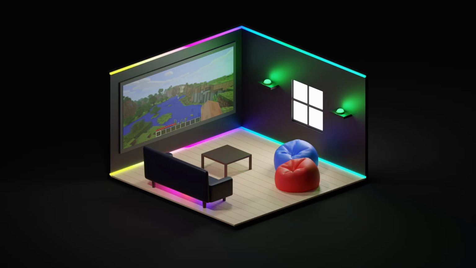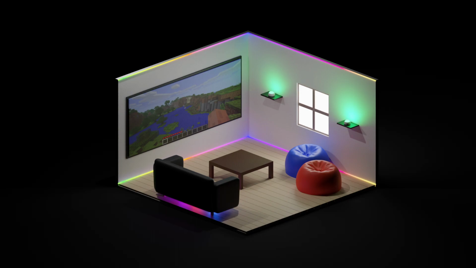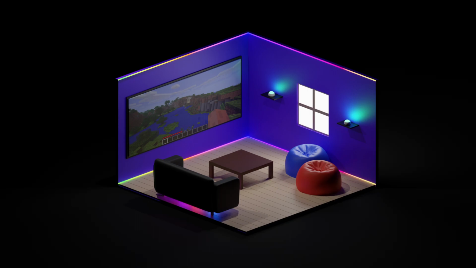So today we're going to be making this 3D isometric bedroom design. And as you can see, we can even change up the colors of the walls, change up the scenery. Super simple, basic template, and then you can go in and add your own customization.